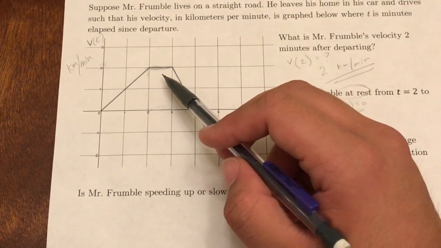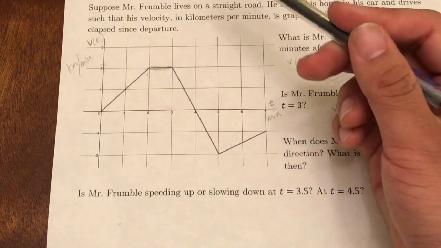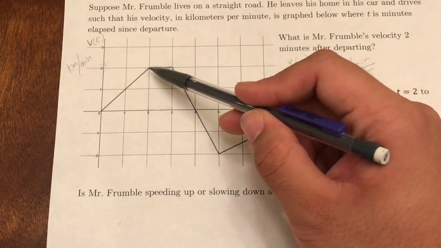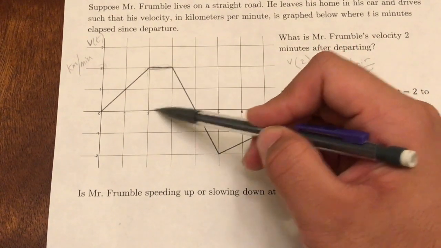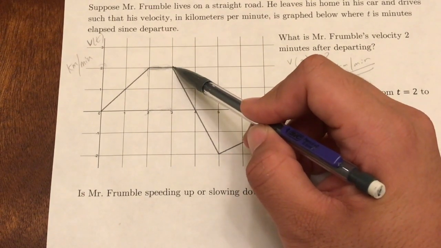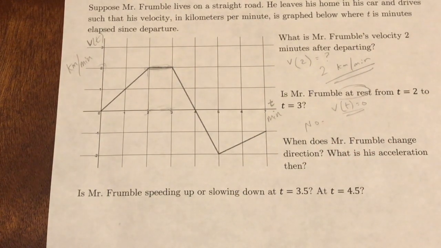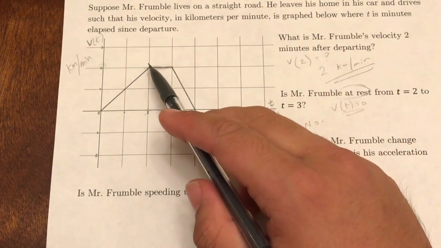In other words, he's not accelerating. In fact, the slope being 0 here tells you that the slope of velocity, or acceleration, is 0. He's essentially coasting or on cruise control for this particular period. He's staying at this constant speed, right? So is he at rest? No. His velocity is simply remaining constant.